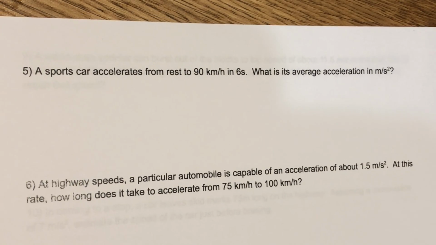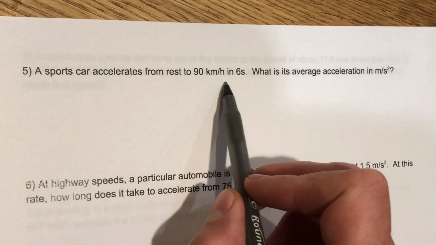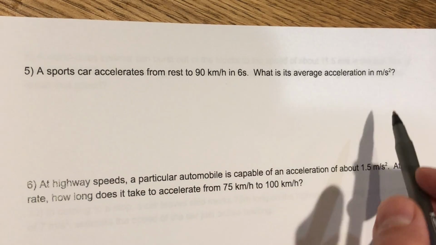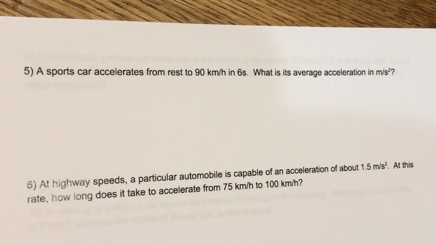Okay, so looking at number 5. A sports car accelerates from rest to 90 kilometers per hour in 6 seconds. What is its average acceleration in meters per second squared? Well, right off the bat, we can see we've got a velocity expressed in kilometers per hour, but we're looking for an acceleration in meters per second squared, so we're going to have to be consistent with our units.